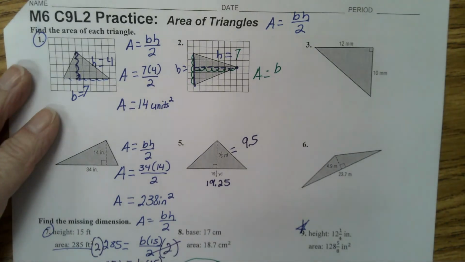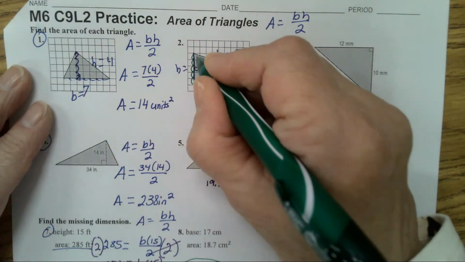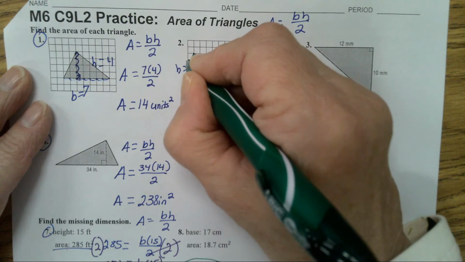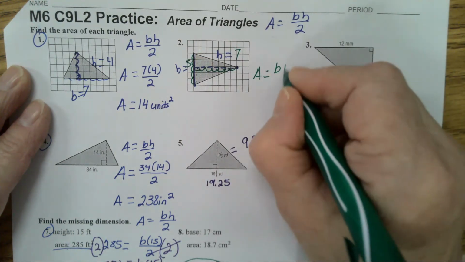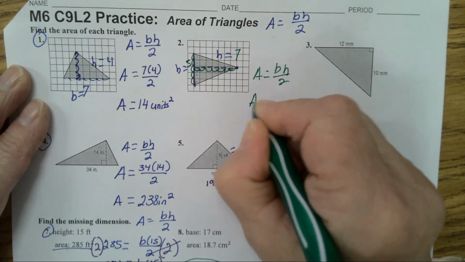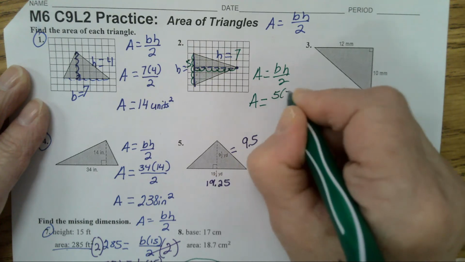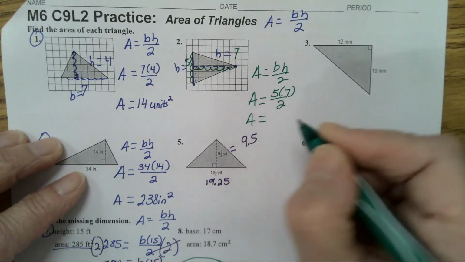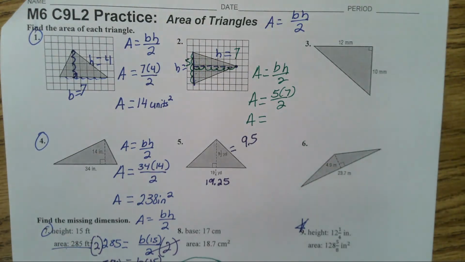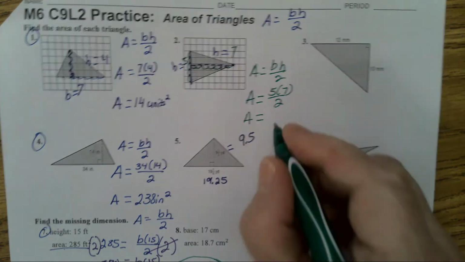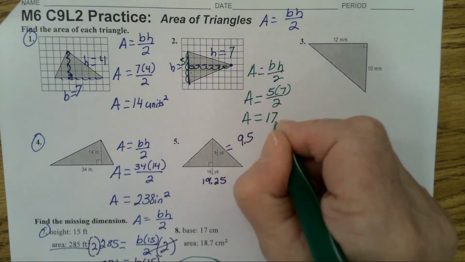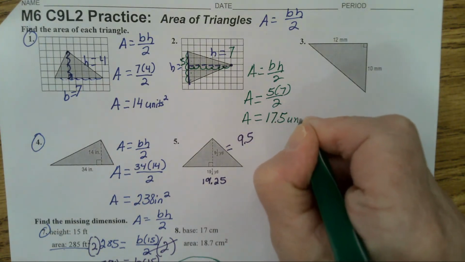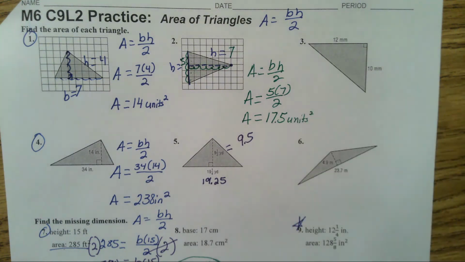Our base we said was 5. Our height is 7. So area is 5 times 7 divided by 2. 5 times 7 is 35. And 35 divided by 2 is 17.5 units squared. Any questions?